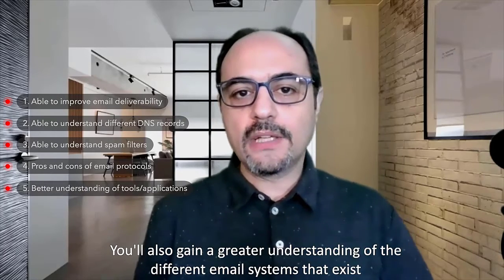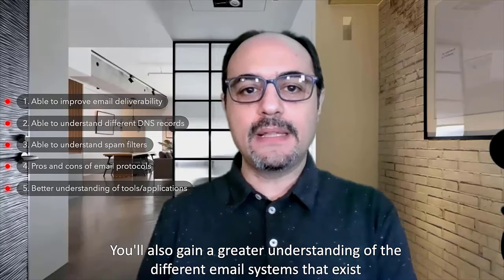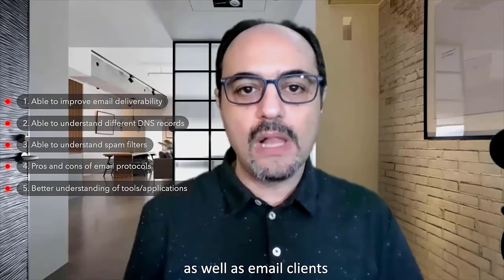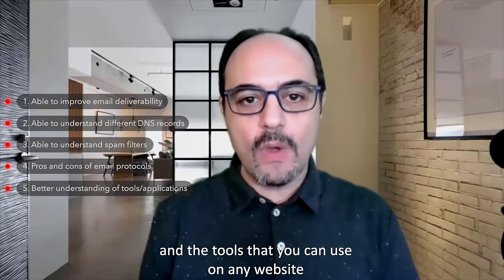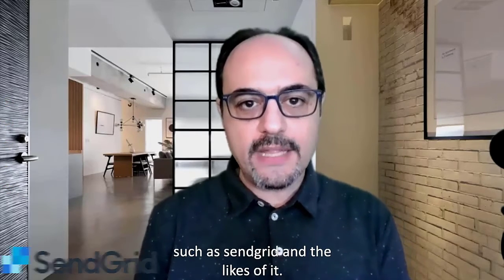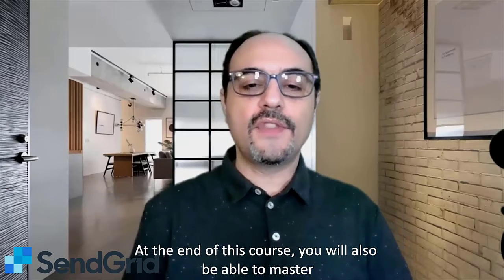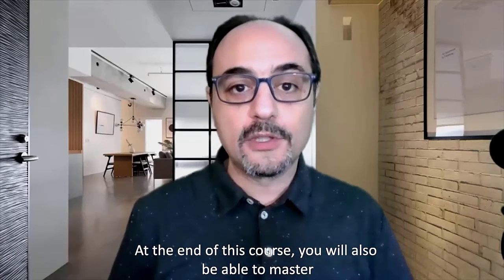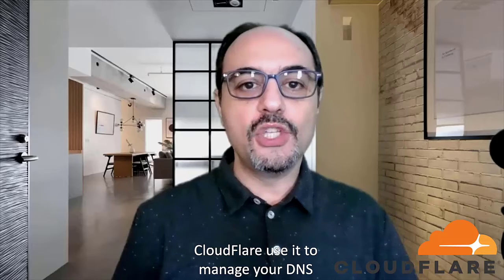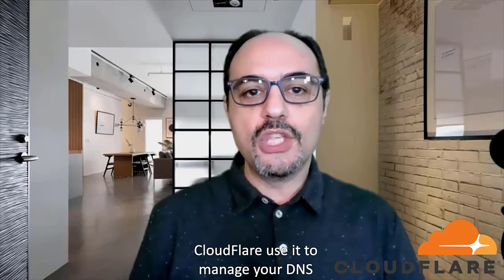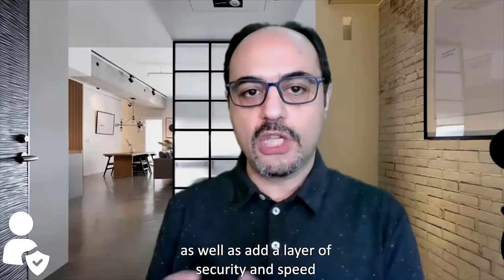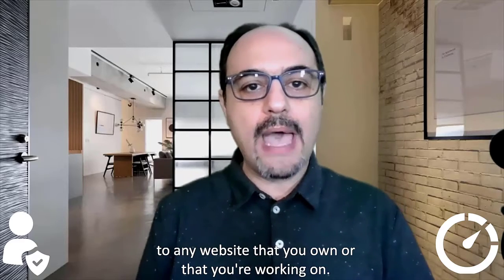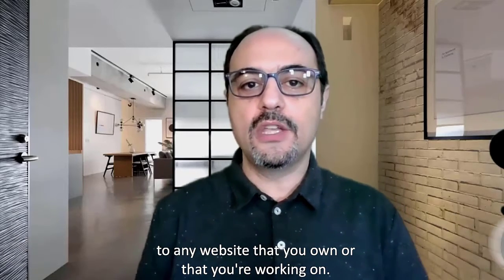You'll also gain a greater understanding of the different email systems that exist, as well as email clients and the tools that you can use on any website, such as SendGrid and the likes of it. At the end of this course, you will also be able to master Cloudflare, use it to manage your DNS, use it to speed things up, as well as add a layer of security and speed to any website that you own or that you're working on.